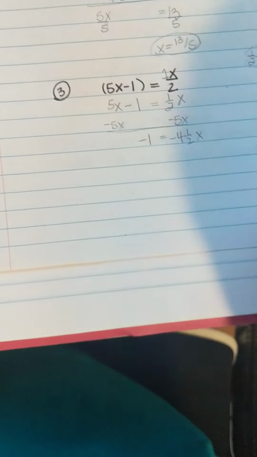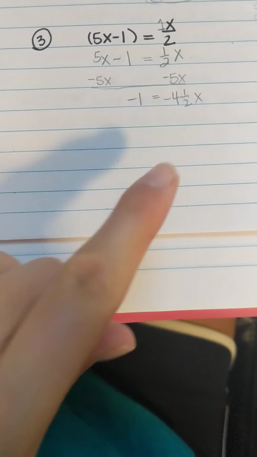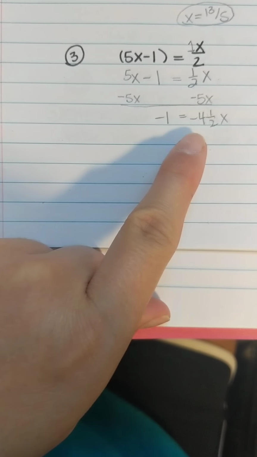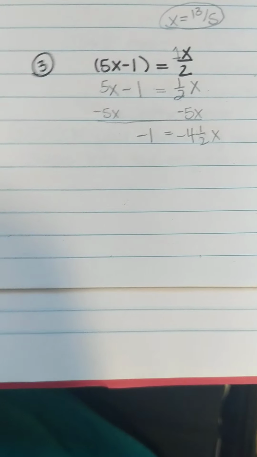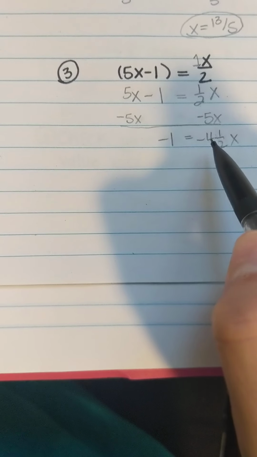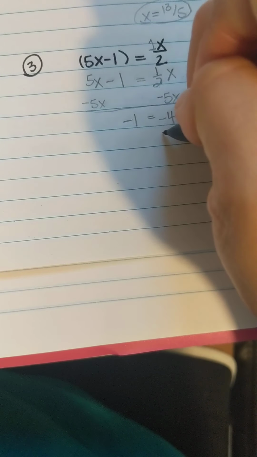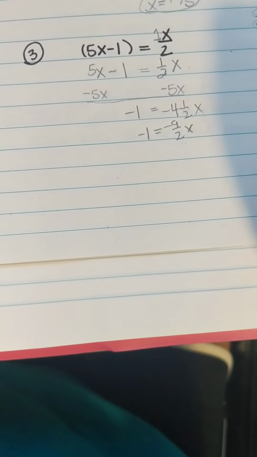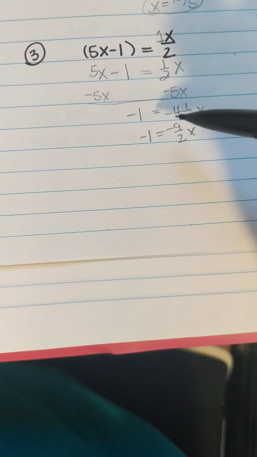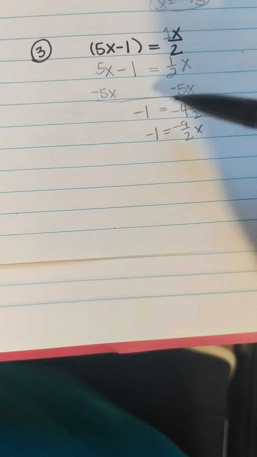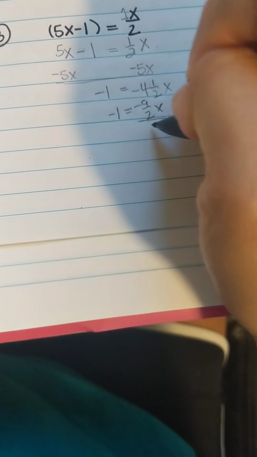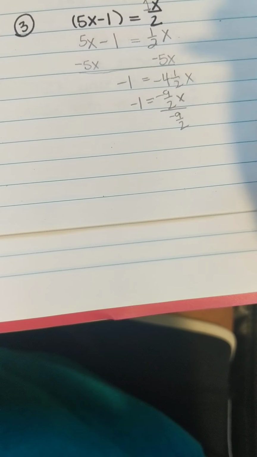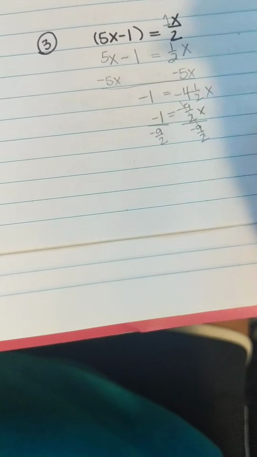Now in math we actually prefer to write this as an improper fraction rather than a mixed number. So if I go 4 times 2 plus 1, this is the same thing as negative 9 halves x = -1. Now our next thing is we have to get rid of that number in front of x. Don't worry, even though it's a fraction, we could still just divide out that number. Okay, so those will cancel. What you do to one side, you have to do to the other.